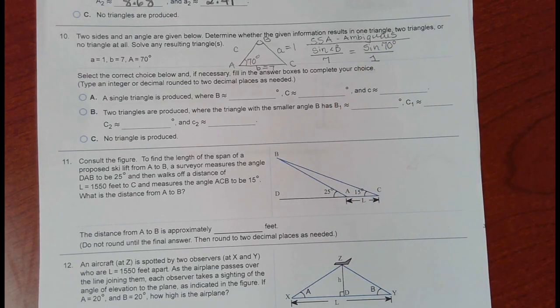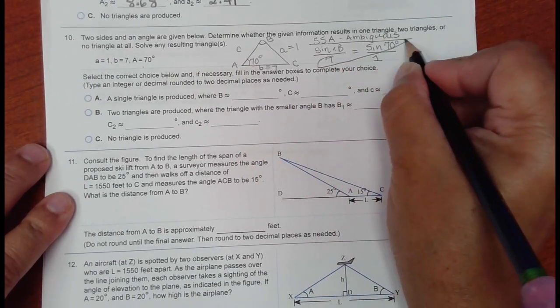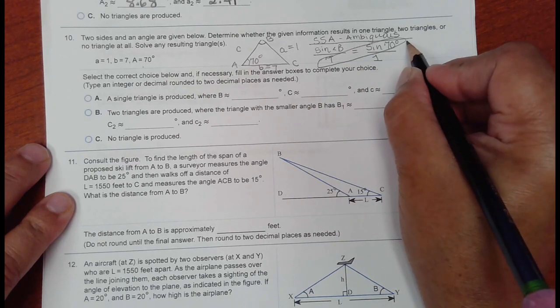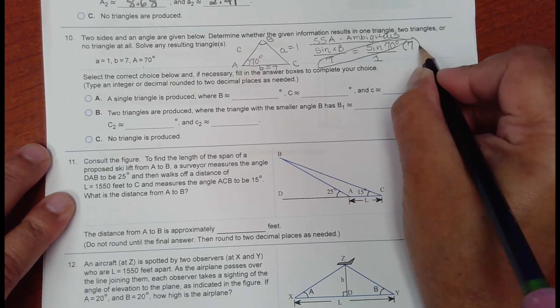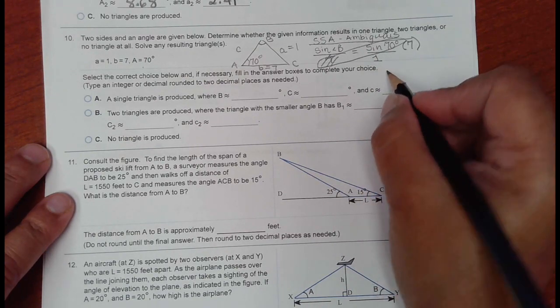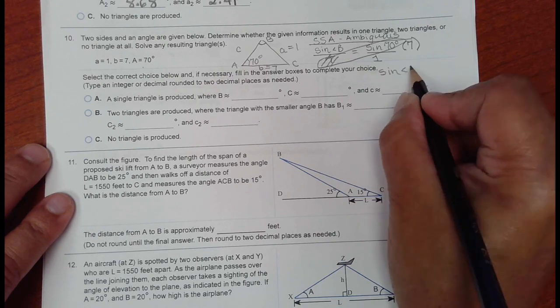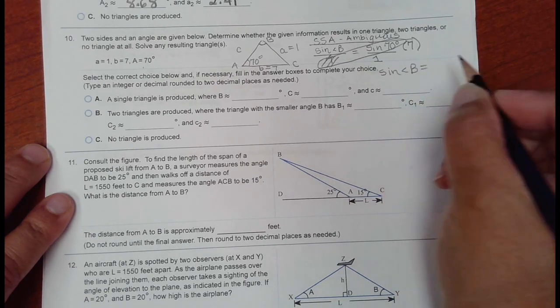Isolating for angle B would mean that you'd have to cross multiply this 7 right across the equal sign, which would place it right up here. Therefore, it is no longer there. Continuing with this problem, it would now look like this: sine of angle B equals sine of 70 times 7. Go into your calculator and put all of this in.